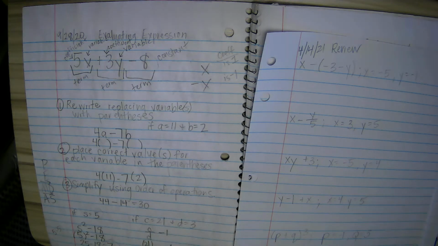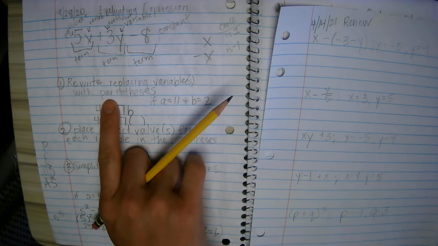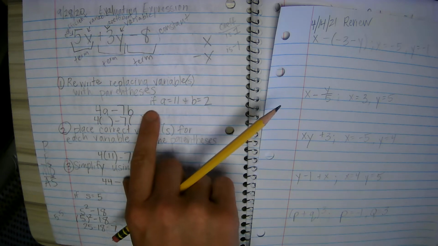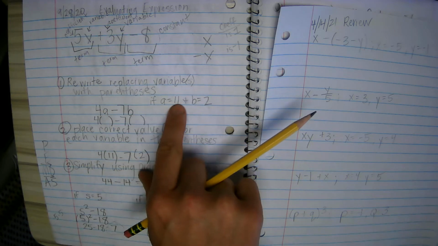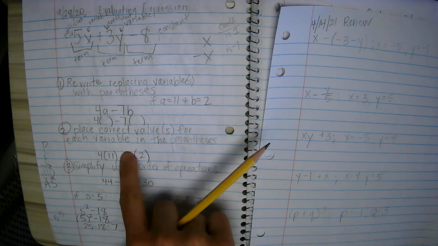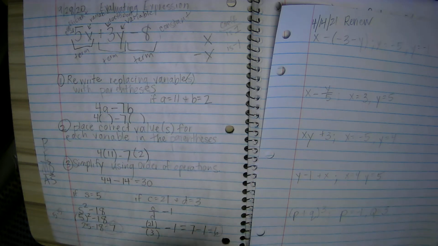It's just a number. So remember, we're always going to rewrite replacing variables with parentheses. So if we're given this and we're told what they equal, we put parentheses here, and then we're going to place the correct values in each variable and then simplify using our order of operations.